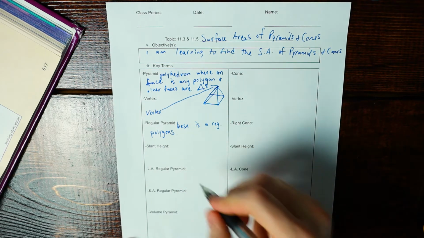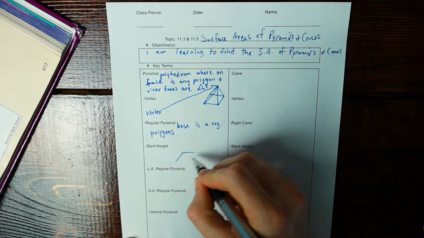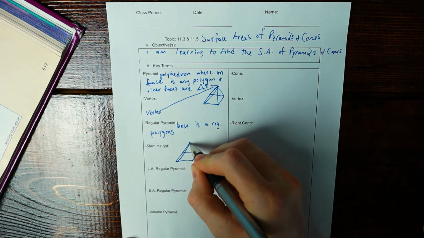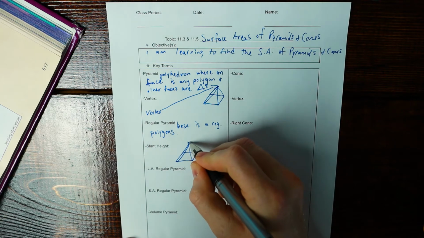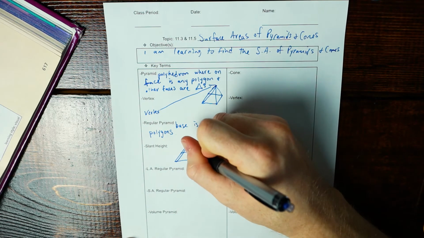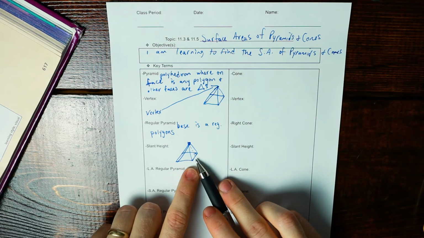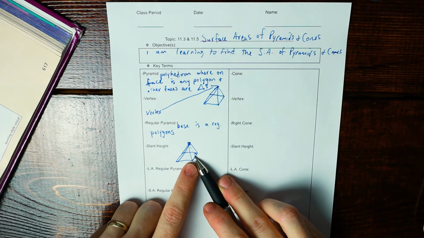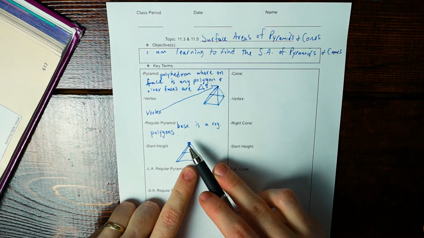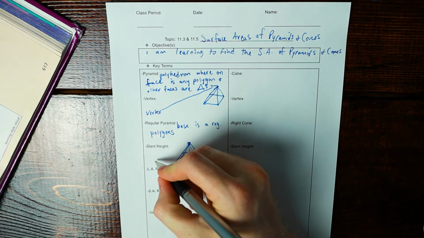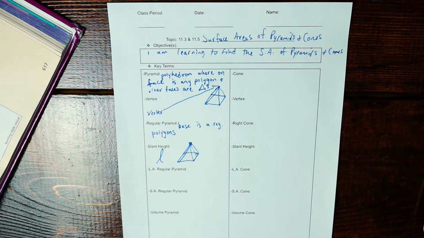Slant height, this is kind of odd. Slant height in a picture would look like this. So you got your pyramid, right? And they're all meeting right here. Slant height is literally this slanted height that goes from the base along one of the triangles to the vertex. The abbreviation that we use for it is a cursive L.